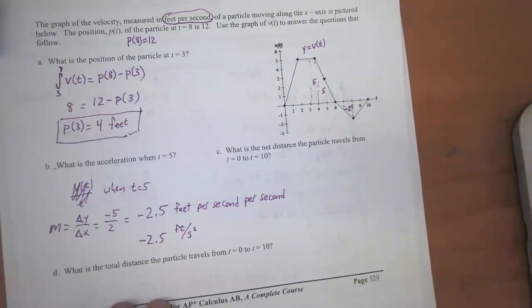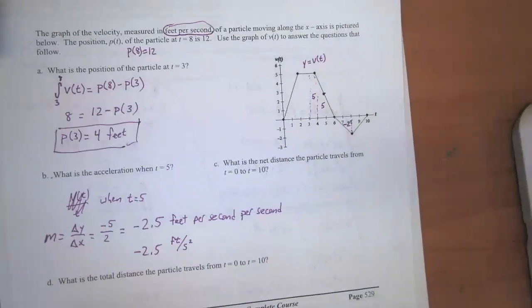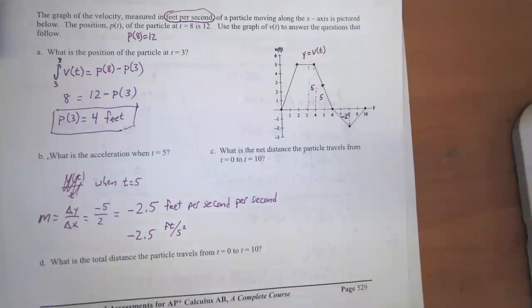Okay? So let's wrap up the problem right here, and then we'll take a look at the two problems where they're talking about the distance. They're talking about net distance and total distance. So we're going to go back to the first page and remember what those mean and apply those to problems in the next video.